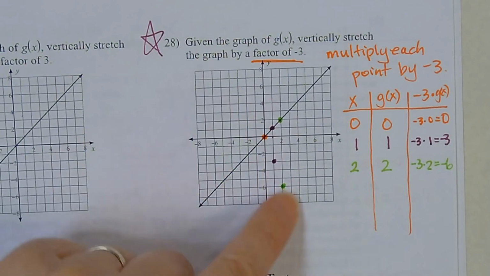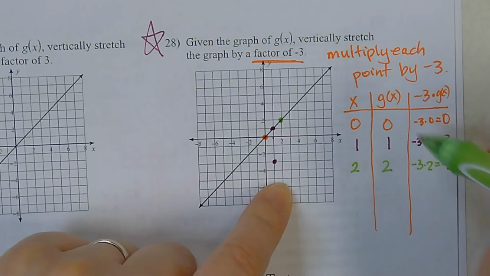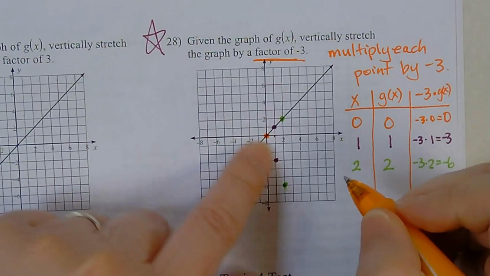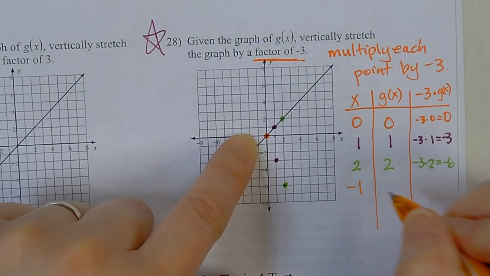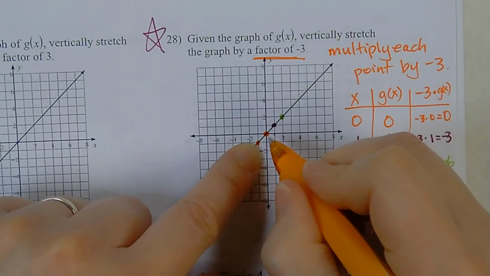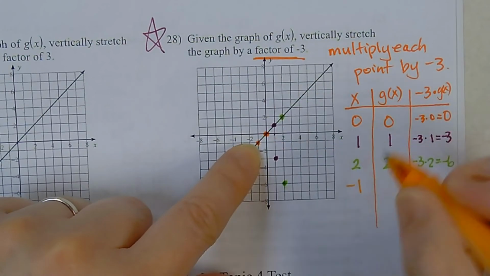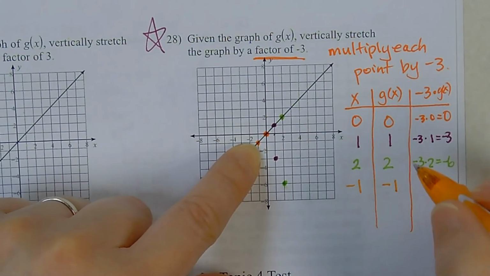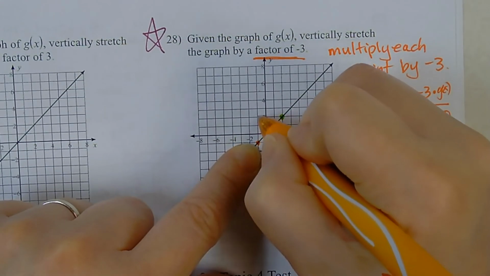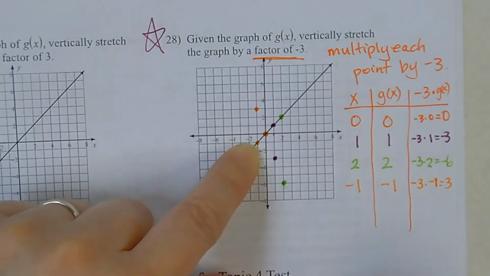Look how it's negative, which makes sense because we're multiplying by a negative number, so our slope is going to be negative. Well, let's try negative 1. If x is negative 1, y is negative 1, and negative 3 times negative 1 is positive 3. So we're going to go to positive 3 right there.